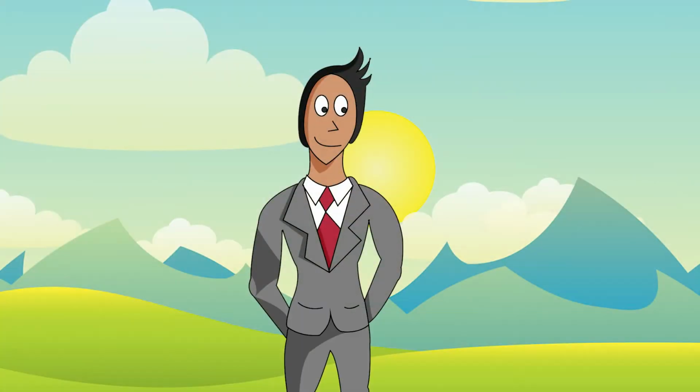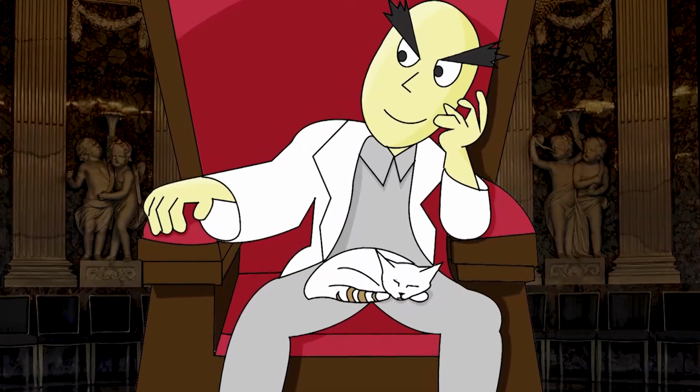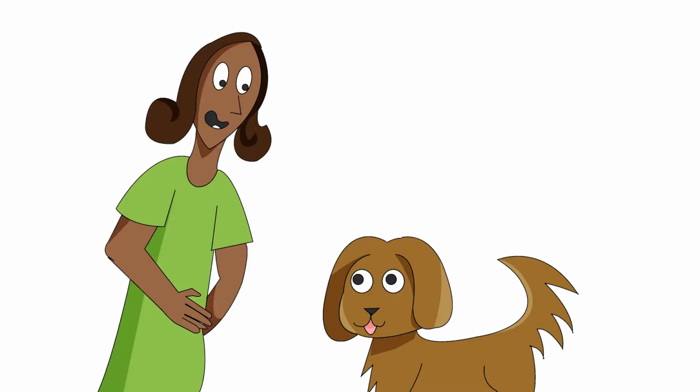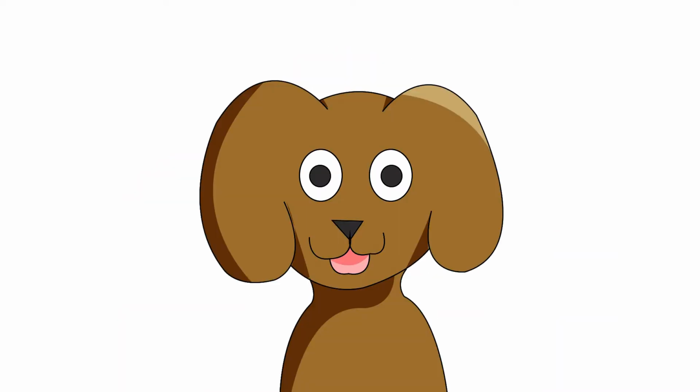First, for your exposition, you need to establish your character and his context, the setting. What does your character do? What's his name? That kind of stuff. His name is John. He's an accountant by day and an awesome superhero by night. He fights an evil scientist named Professor Evilman who's trying to turn everyone in the city into cat people. Professor Evilman hates dogs and can't stand the sight of them.